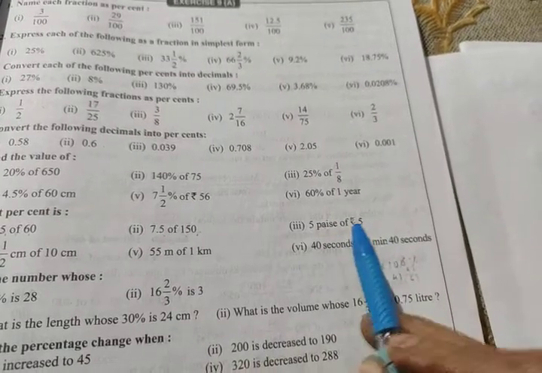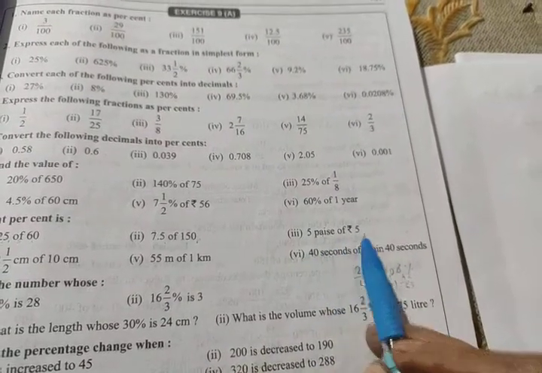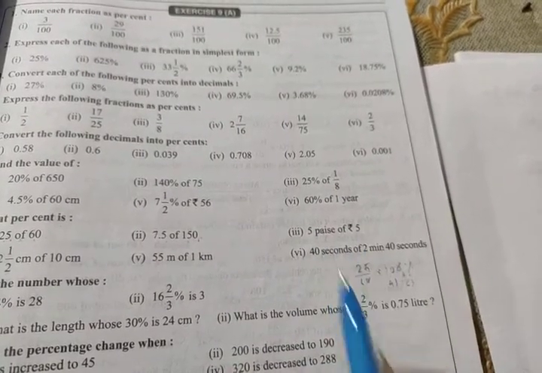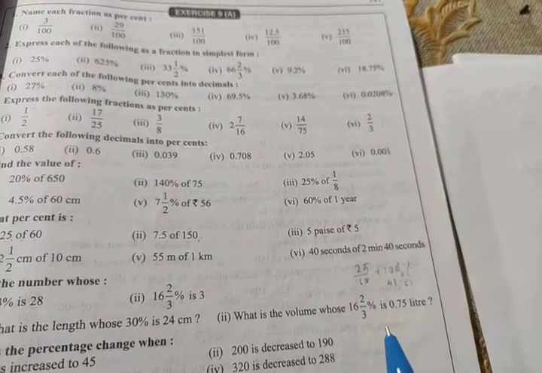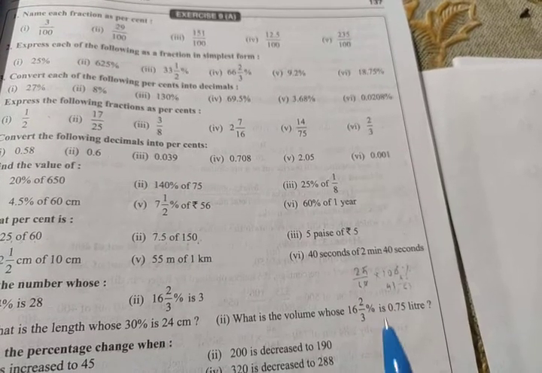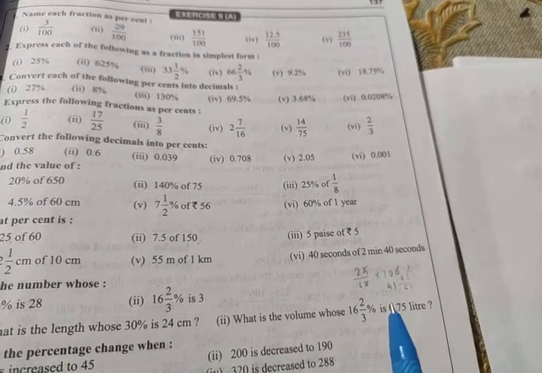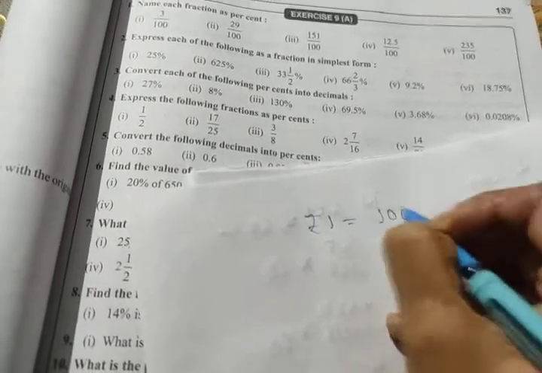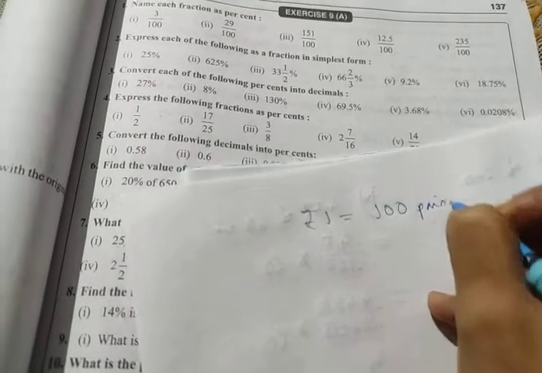So we need to convert these two into one single unit. What is the relation between rupees and paisa? In 1 rupee, how many paisas are there? 100 paisa. Is it clear?